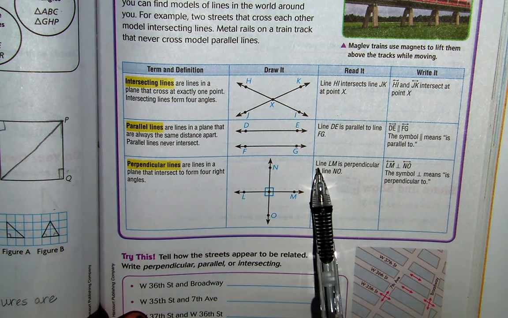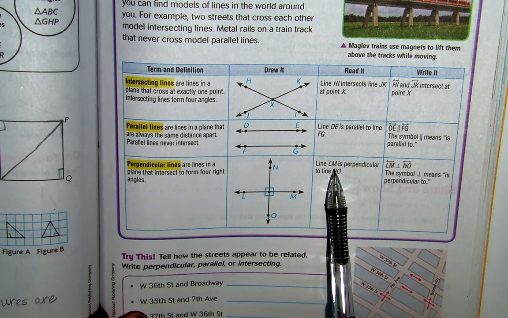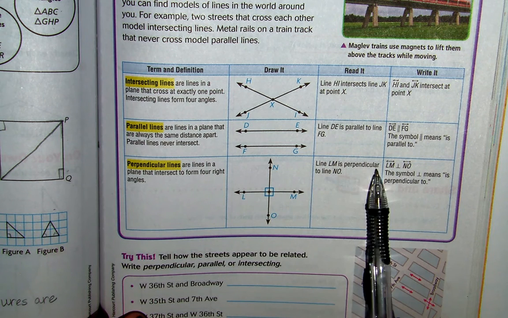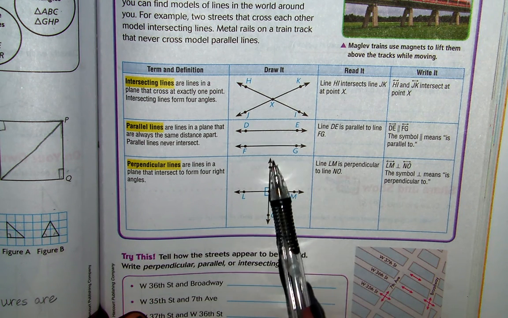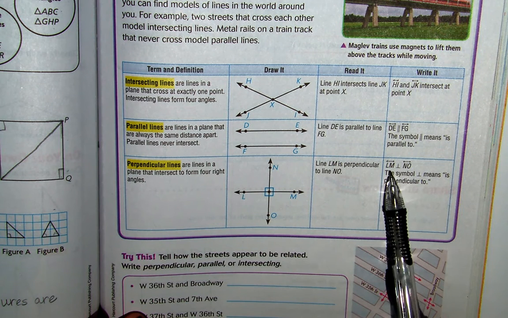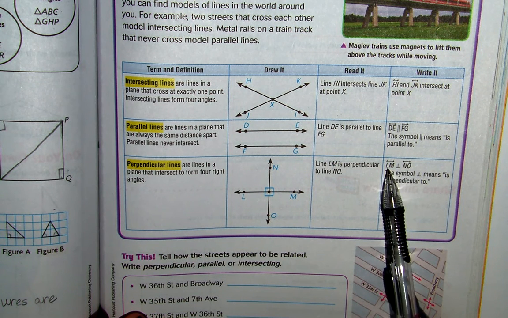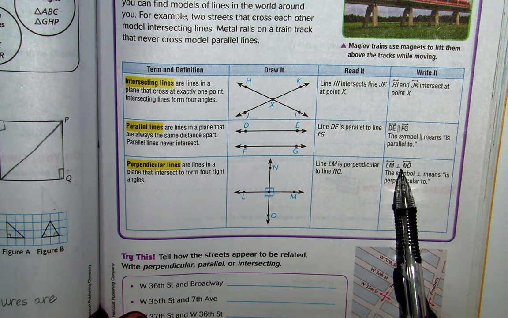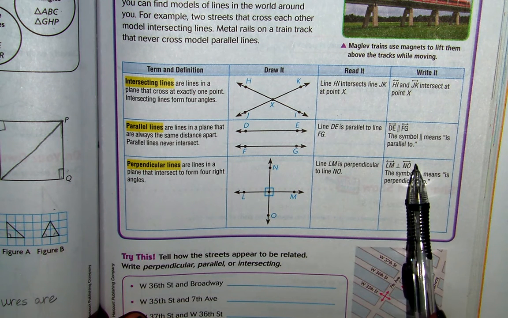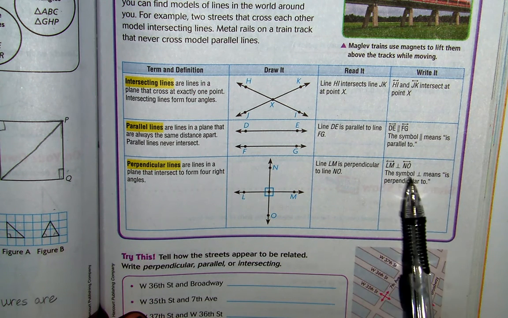Line LM, and this is how we read it, is perpendicular. Line LM is perpendicular to line NO. And this is how we would write it. Line LM is perpendicular to, that's the symbol, to line NO. And that symbol right there means is perpendicular to.